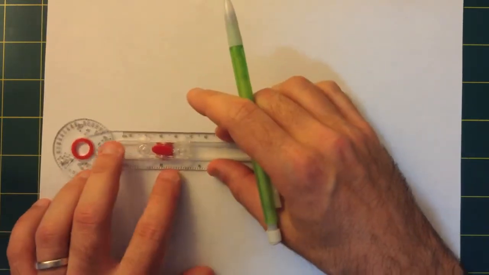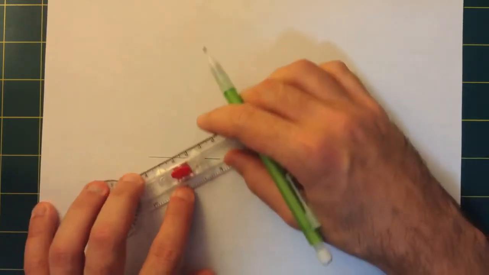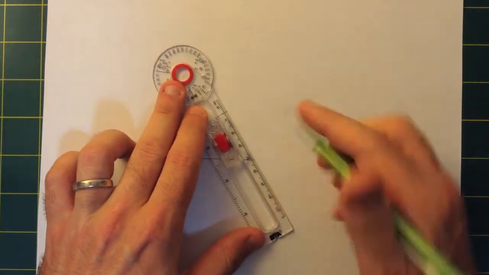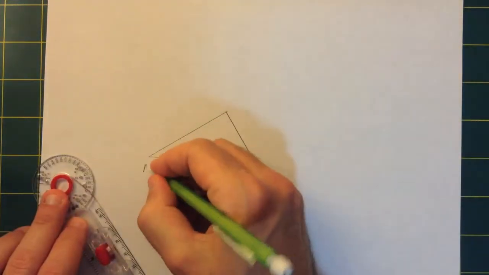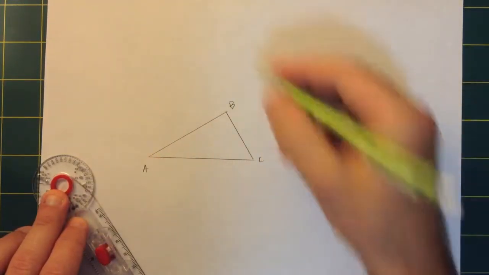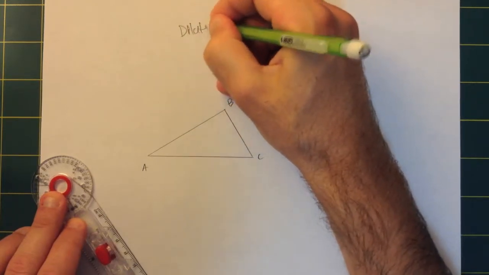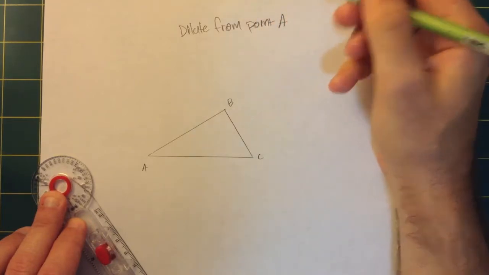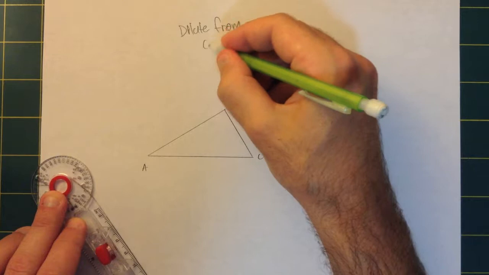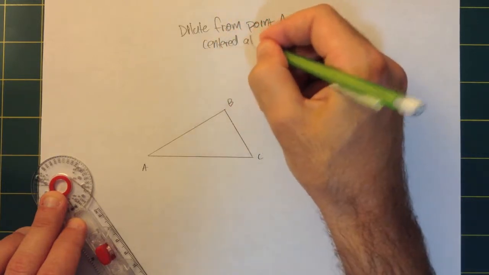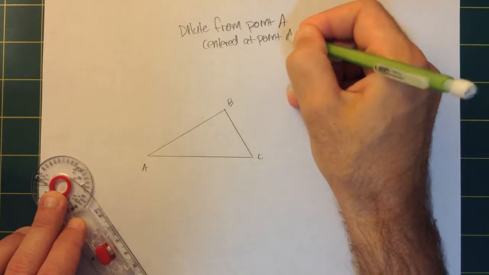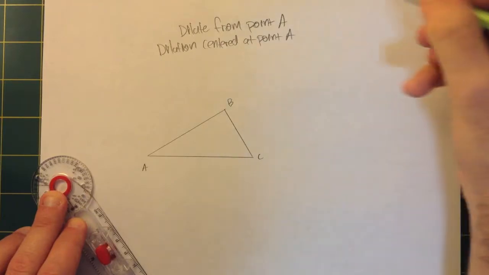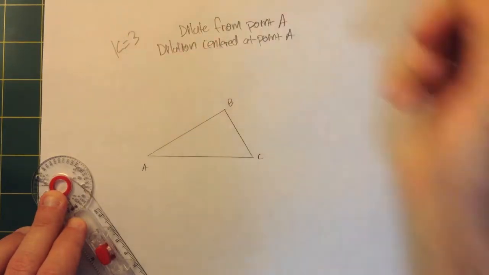Here is some triangle A, B, C. And I'm going to dilate from point A. Sometimes, well, actually very often you'll say centered at point A. You'll say dilation centered at point A, and I'm going to use a scale factor of 3.